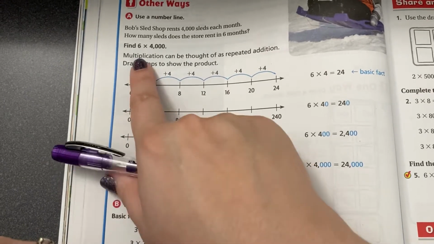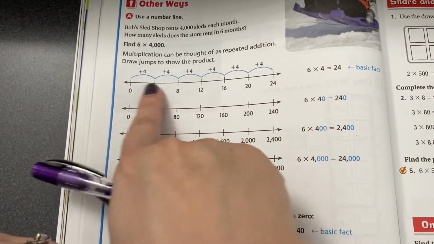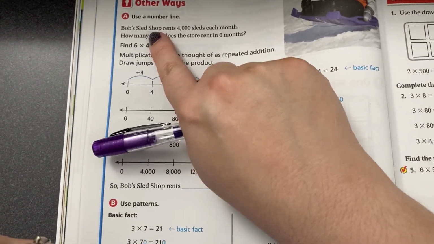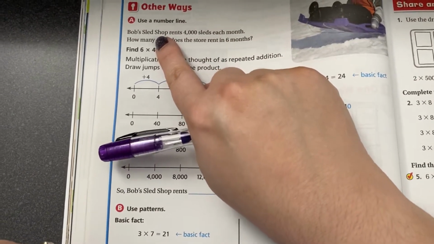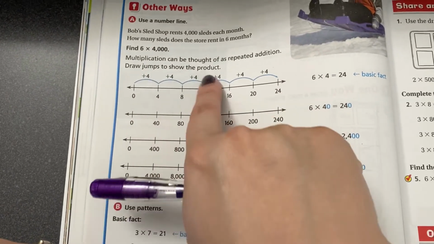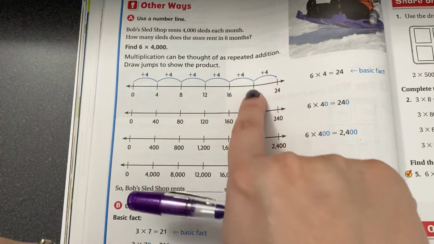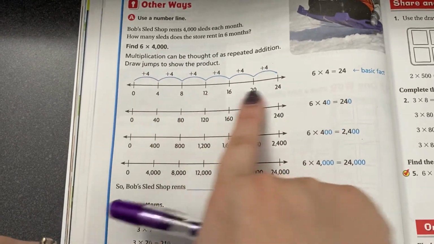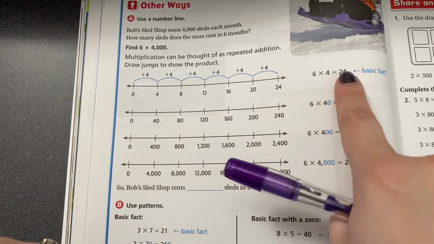Draw jumps to show the product. So what they did was in the first line here, they just counted by 4. So they pretty much ignored the zeros and just did 6 times 4 by jumping 4 6 times. So 4, 8, 12, 16, 20, 24. That's 6 jumps of 4, which gets me to 24. So I know that 6 times 4 is 24.